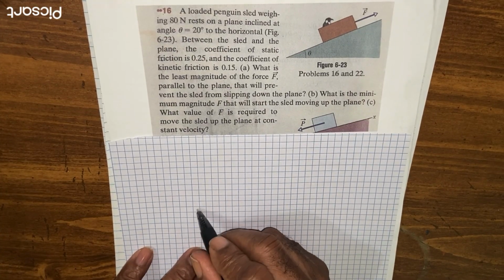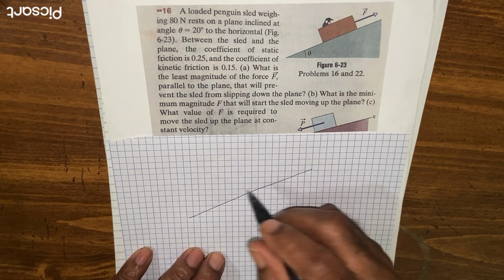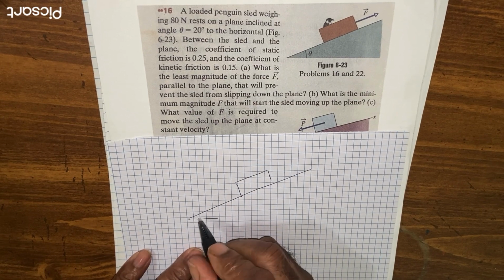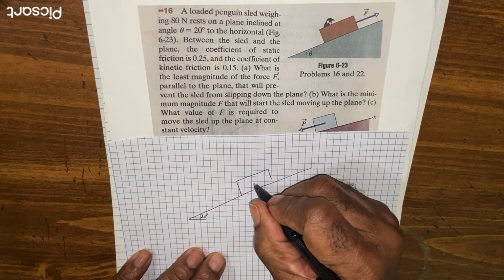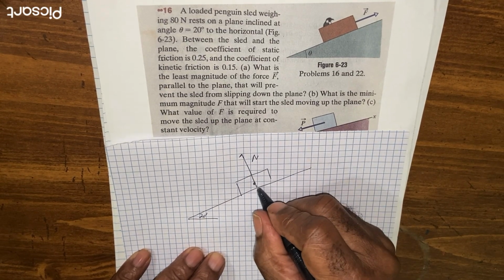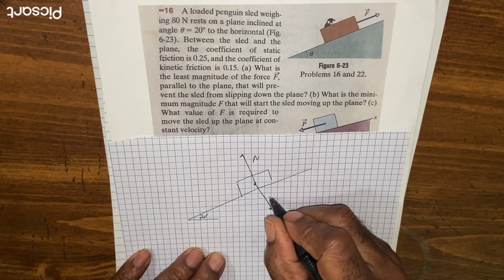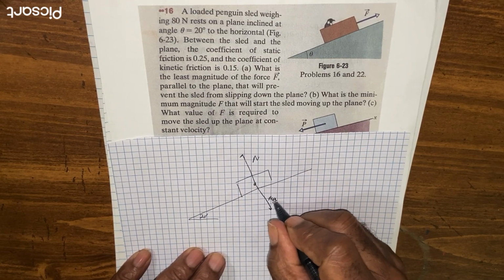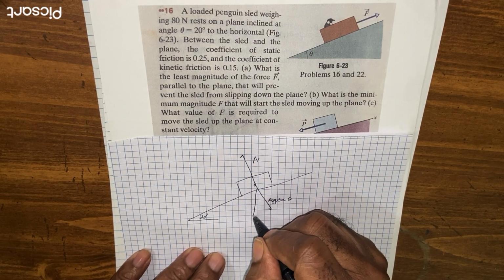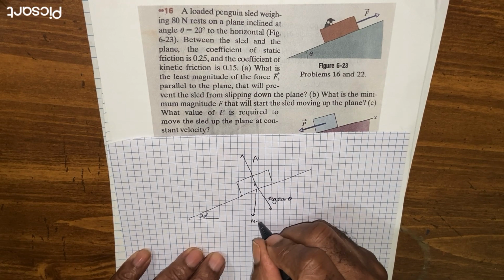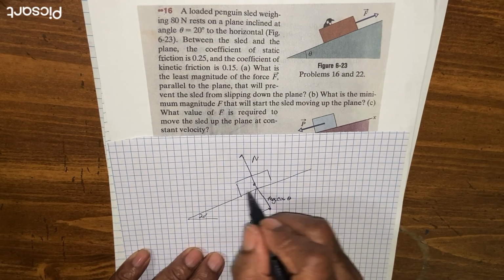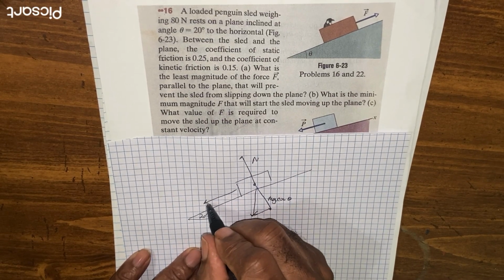We'll start with a free body diagram of the penguin in the box. Normal. By now we know that this is mg cosine theta, and this is mg, and this is mg sine theta, which we usually show here.